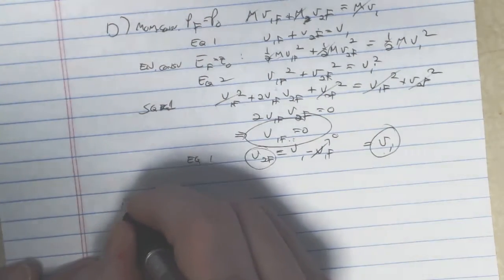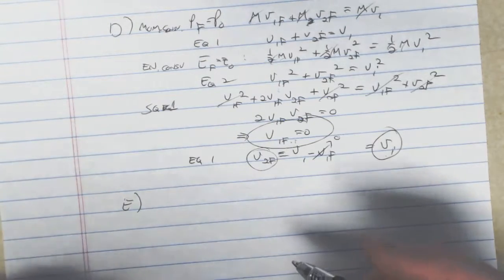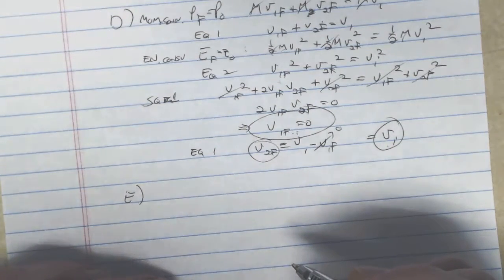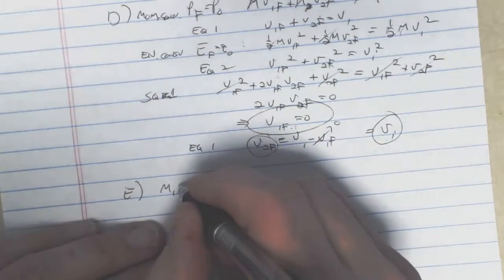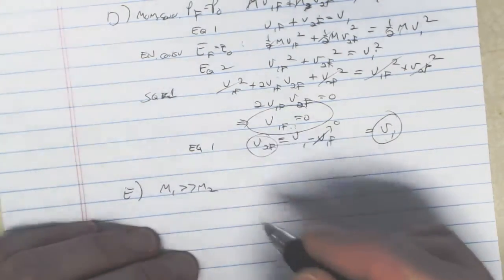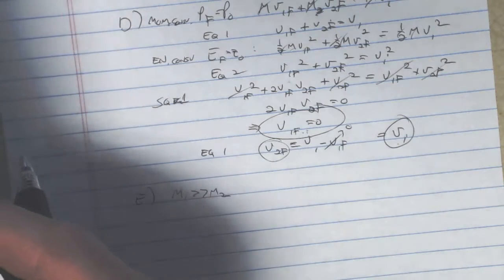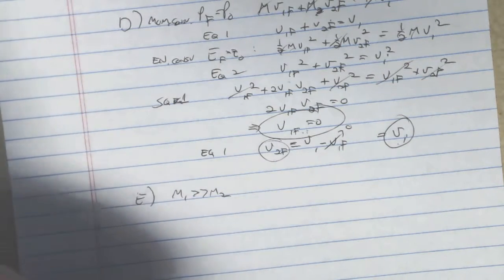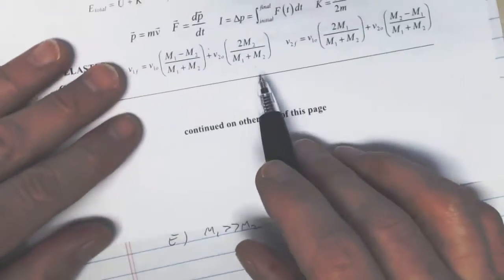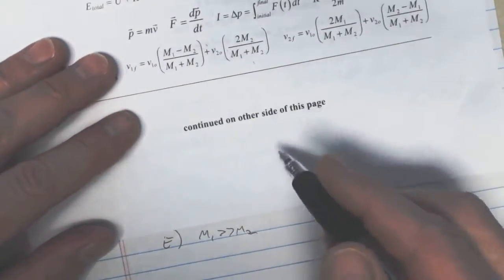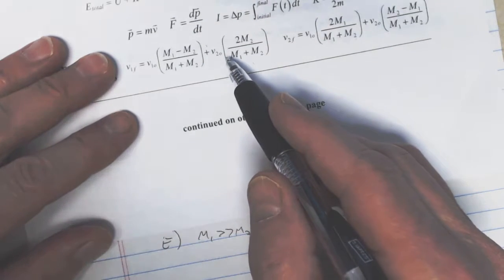Okay, that leads us to E, the last part of this question. What's the speed and direction of each mass if the collision is elastic, but M1 is now much, much bigger than M2? And here I say that you can use the formula from the collision equation. I'm trying to conserve some time here. So we can use these expressions applied to the situation, but we still have V2 naught equals 0.